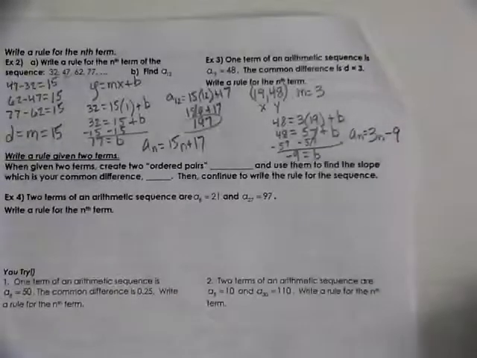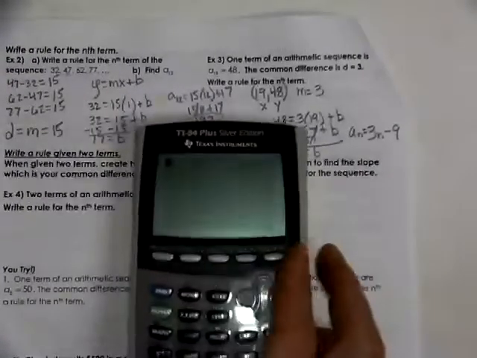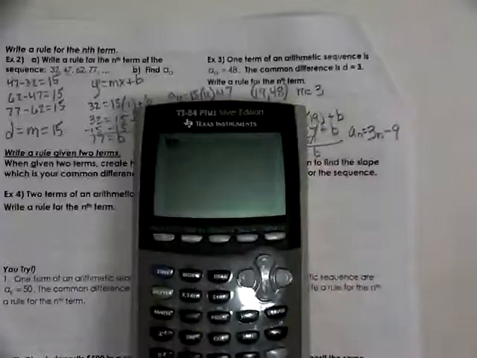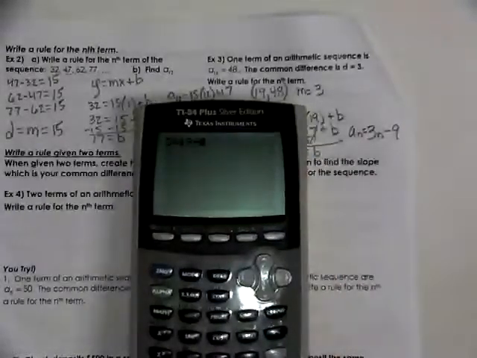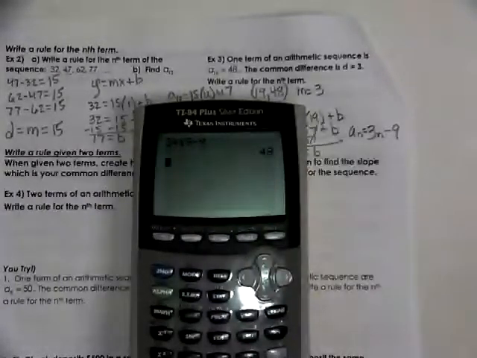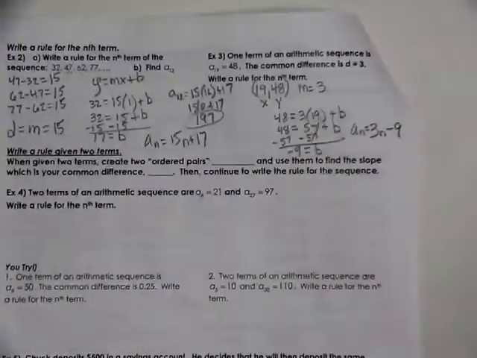So if you plugged in 19 into your formula, you should get the answer of 48. So 3 times 19 minus 9 should give us the answer of 48. You can test your answers.